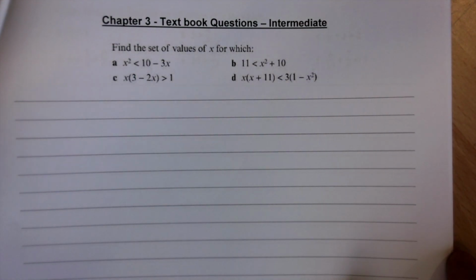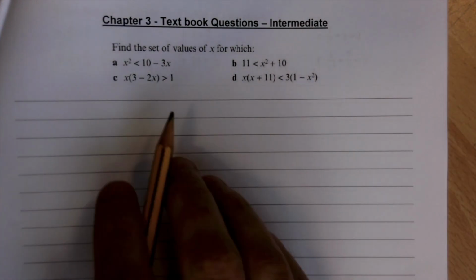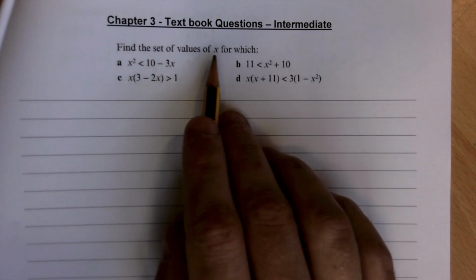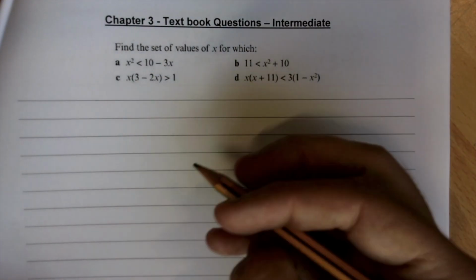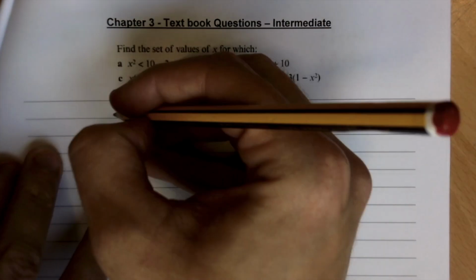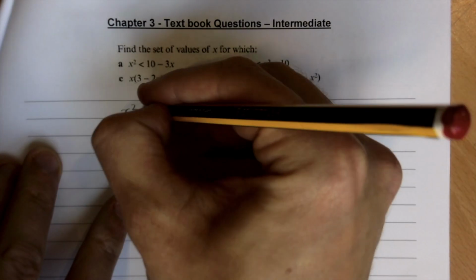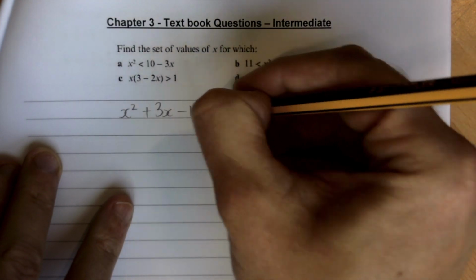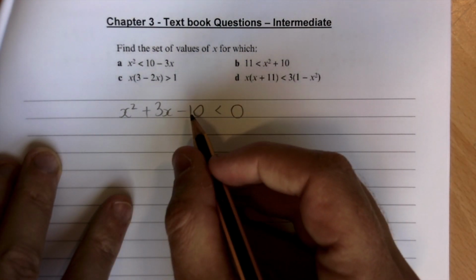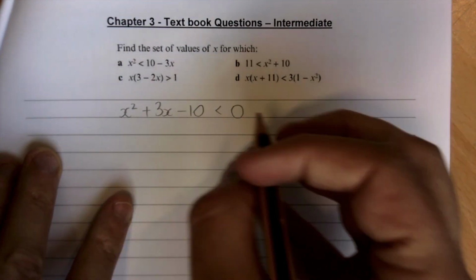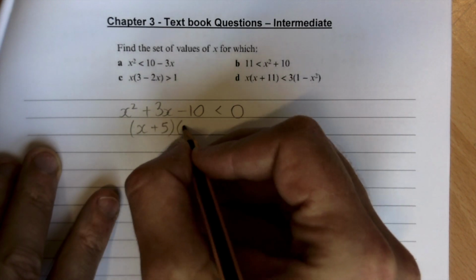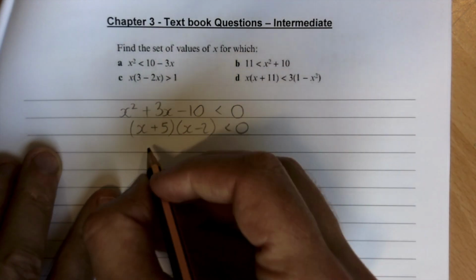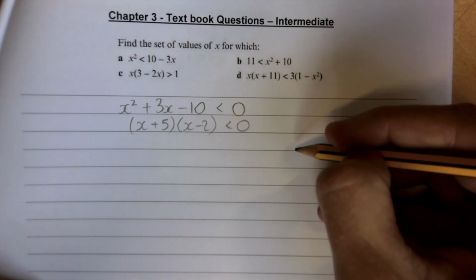Okay, moving on to the intermediate questions. We have sketching or finding the set of values of x for which this is true. This is a quadratic inequality. What I would recommend with these, move everything to one side so it looks like a quadratic. Solve this as if it was equal to 0. So this one factorizes: x plus 5, x minus 2. And if this was equal to 0, you'd be able to solve that.